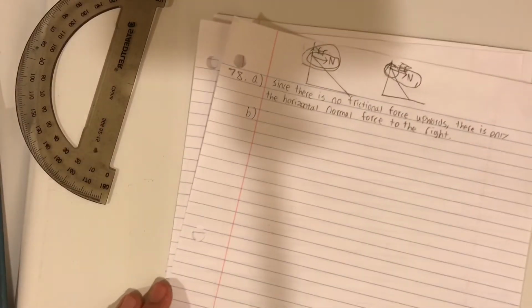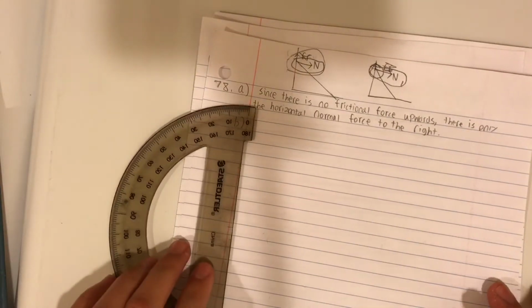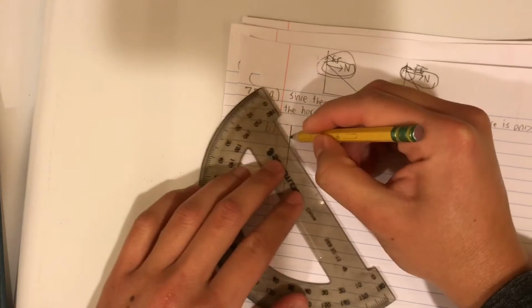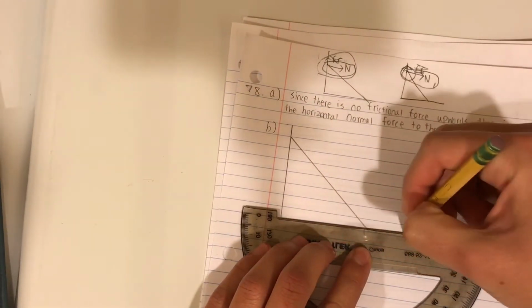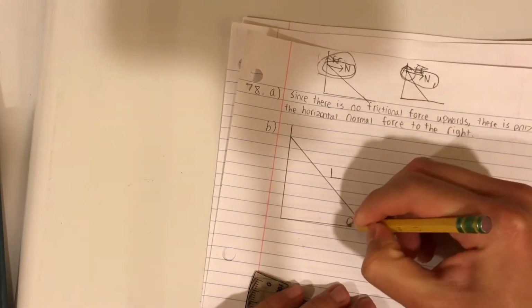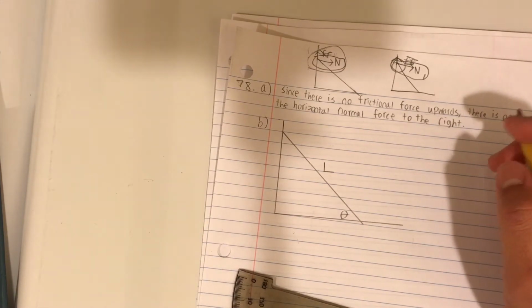So B wants to know if the ladder of length L leans at an angle theta with the horizontal, what's the lever arm? So let's just draw a bigger diagram for this. They tell you that's length L, and they tell you that this is theta, and they want to know what is the lever arm. So what is a lever arm?